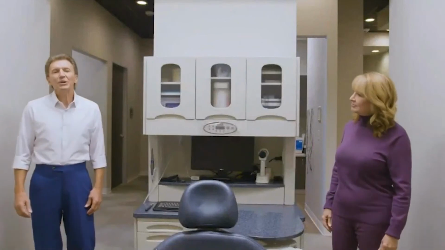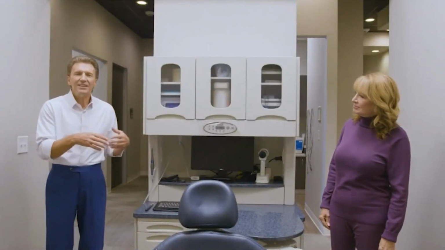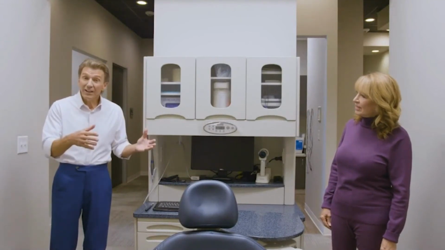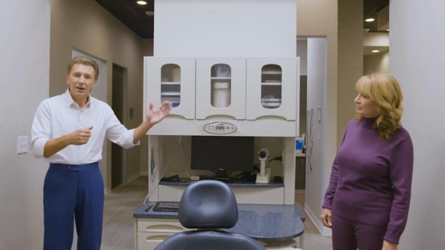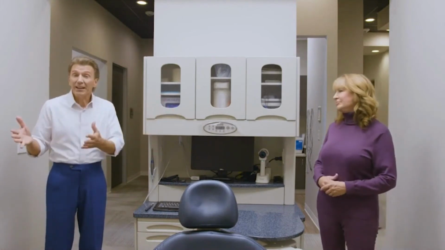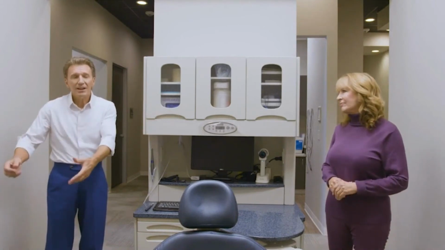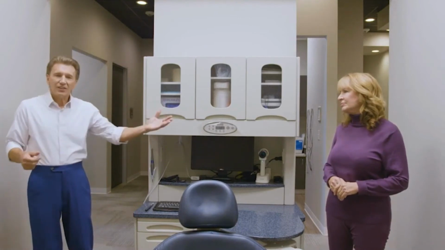We would highly recommend dual head entry operatories for ease of access into and out of an operatory. What do we mean by dual head entry? That means we have an access point on the right and the left side of the operatory. That allows, if I'm a right-handed operator, for myself to enter the operatory from the right side. The patient has access to the dental chair. My assistant can enter on the left side.